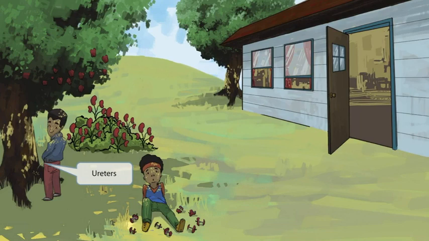In any case, urinating on the tree refers to the ureters, which are also retroperitoneal. This makes sense. The kidneys are retroperitoneal, so it stands to reason that the ureters, which extend immediately from the kidneys, would also be retroperitoneal. So again, urinating on the tree stands for ureters.